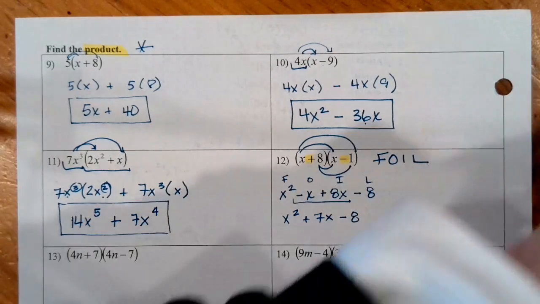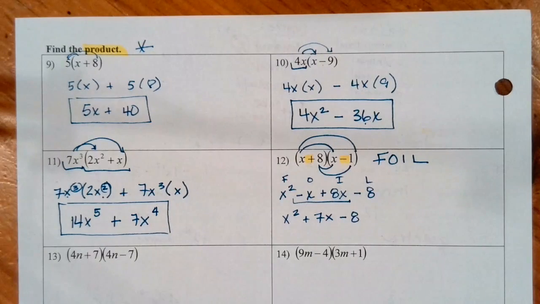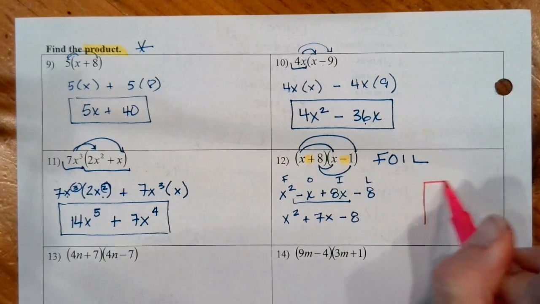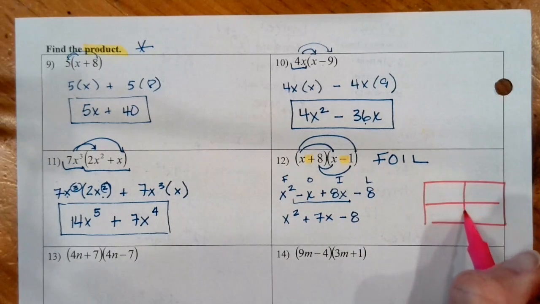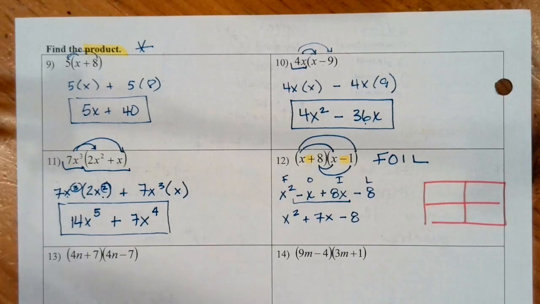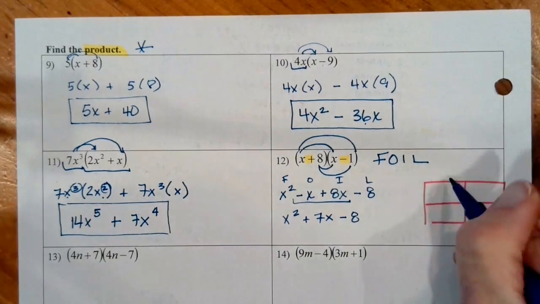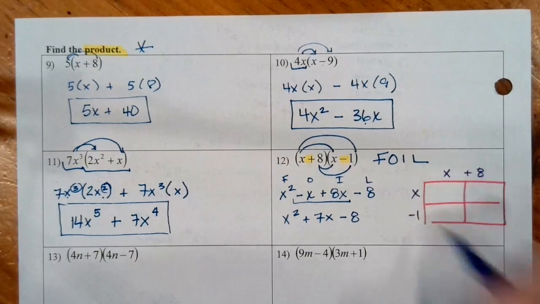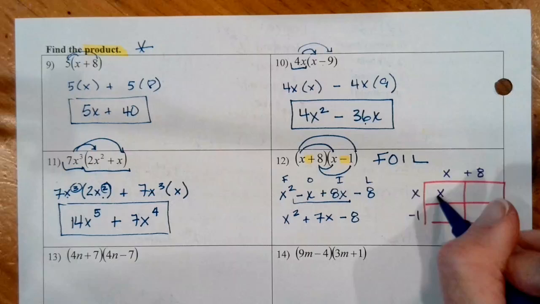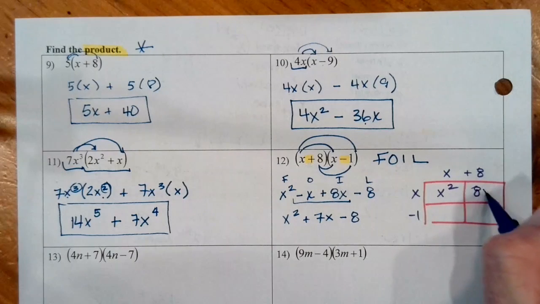Now, if you were a fan of the box method and you thought that helped you keep everything organized, you can always use your box method too. So if I go to put my values in the box method, I have x plus 8 and x minus 1. Here's my x squared. Here's my 8x.